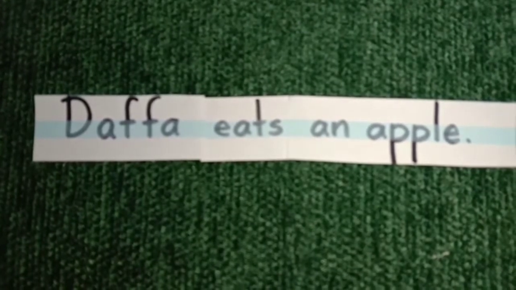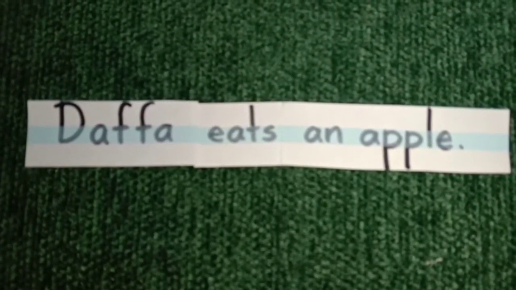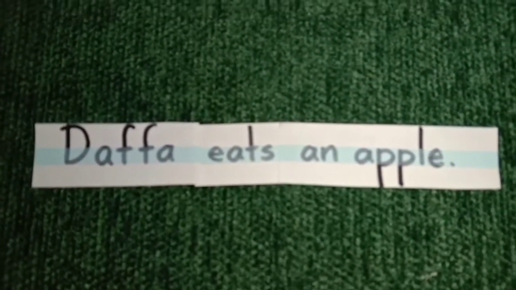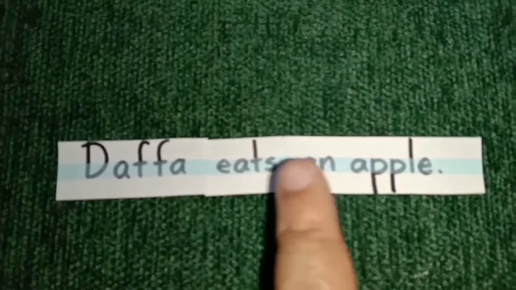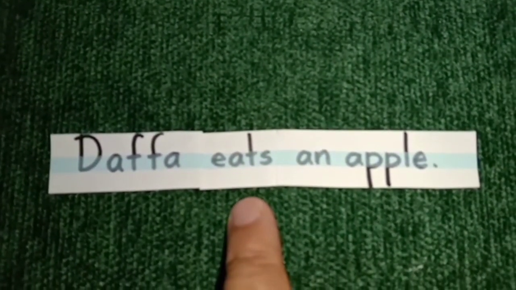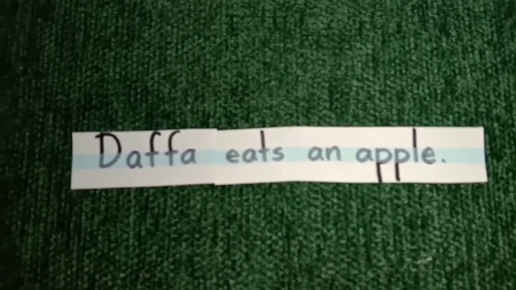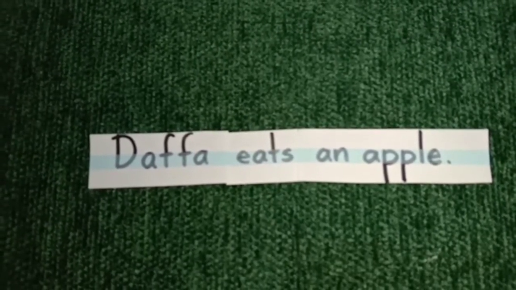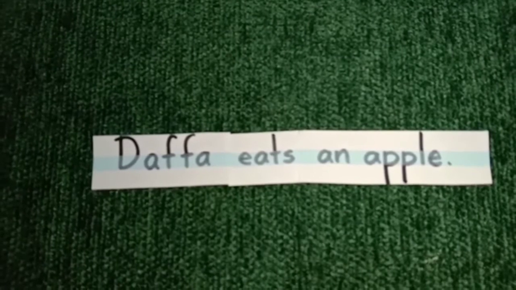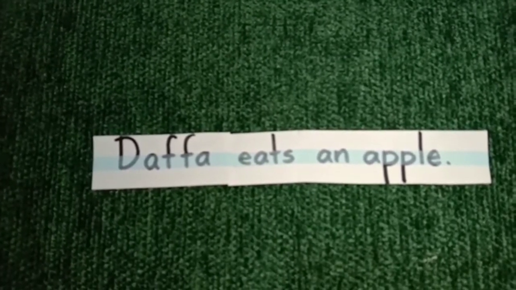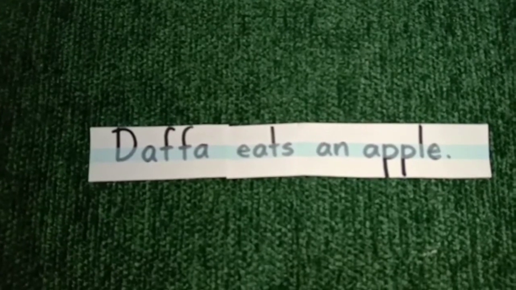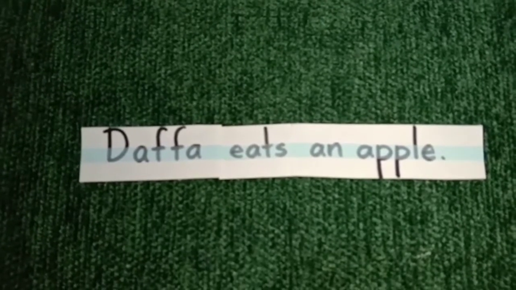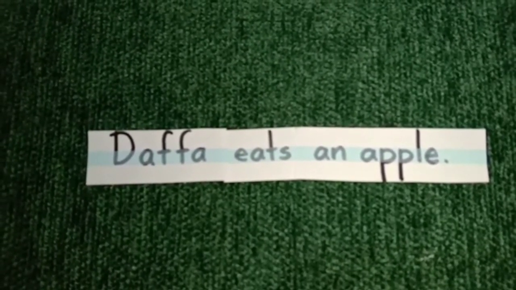Dafa eats an apple. Which one is the action word? Yes, you're right. Eats is the action word. And we have learned some parts of speech from grammar box, and the action word is called a verb. Yes. But after this, soon you will learn another name of a verb.